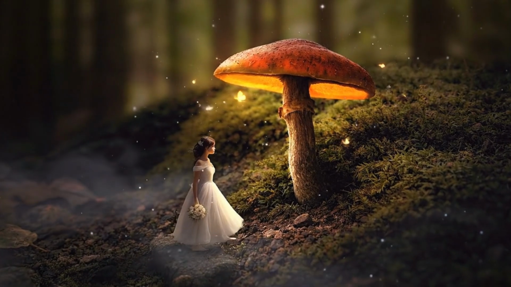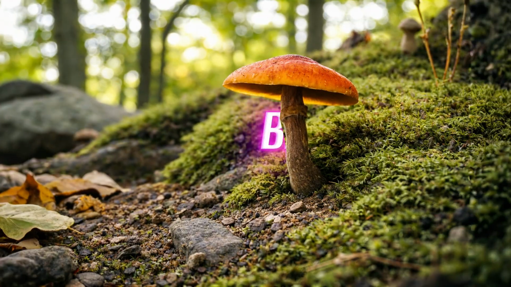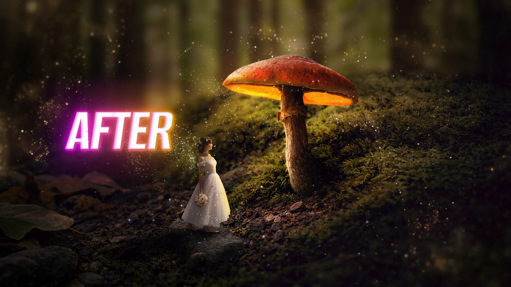What if a tiny girl discovered a magical glowing mushroom deep in a forest? In this video, I'll show you how to create this cinematic fantasy manipulation in Photoshop step by step.